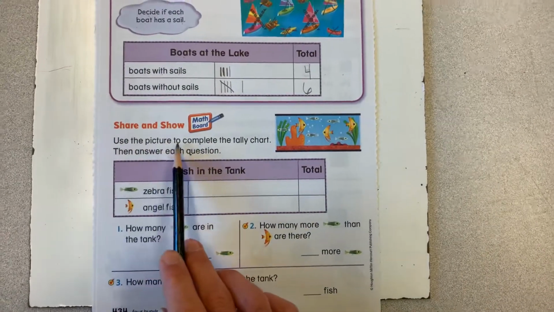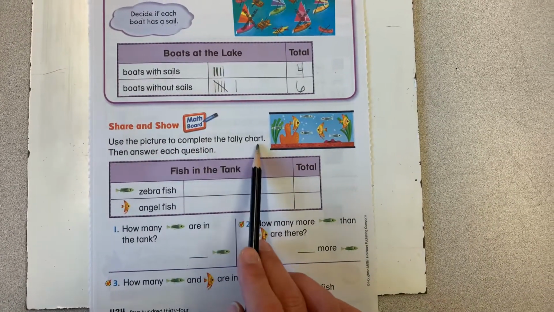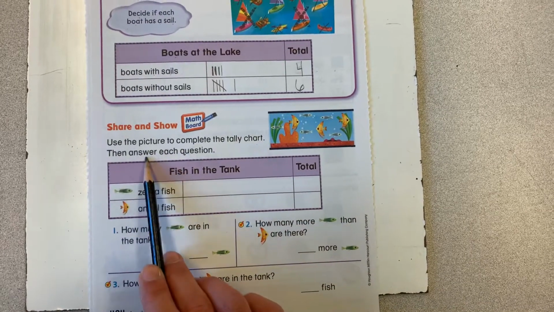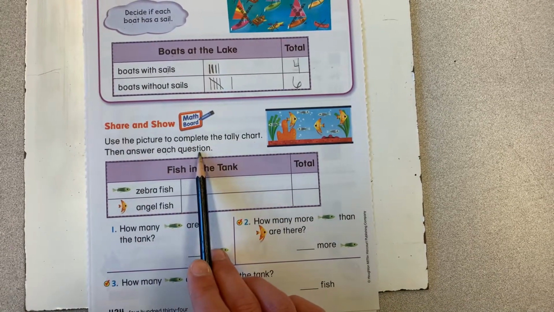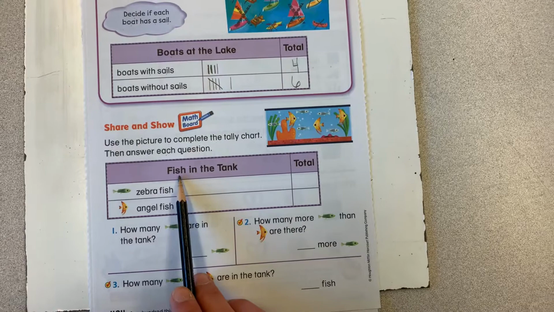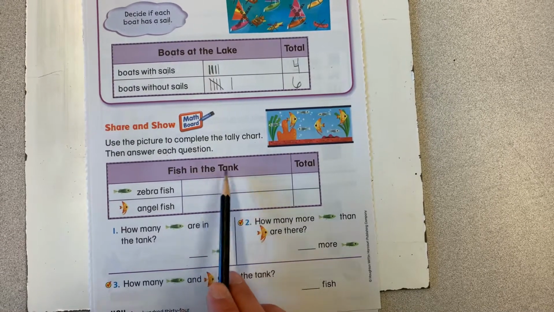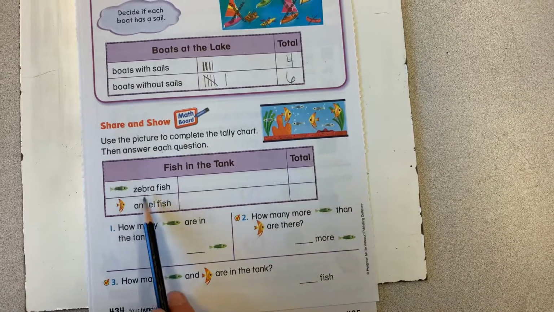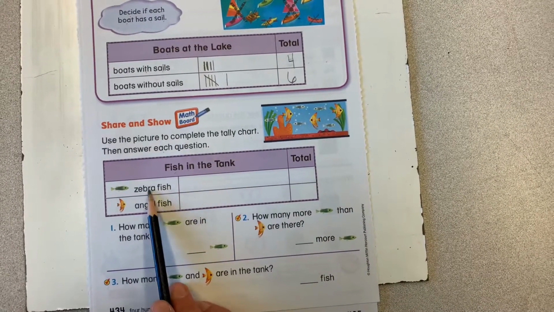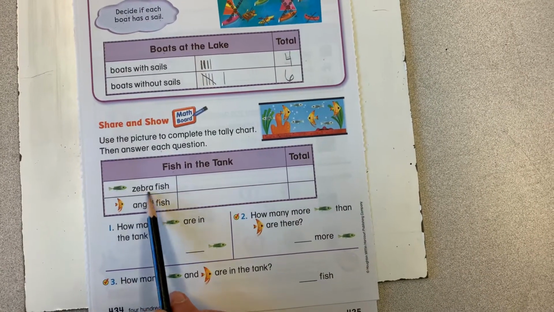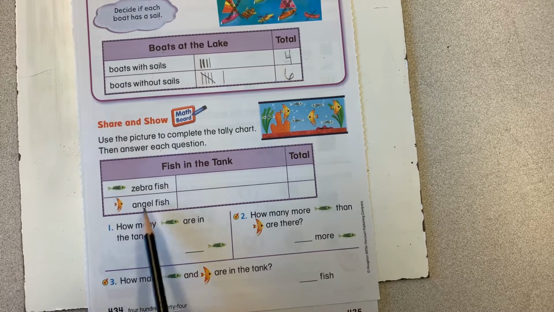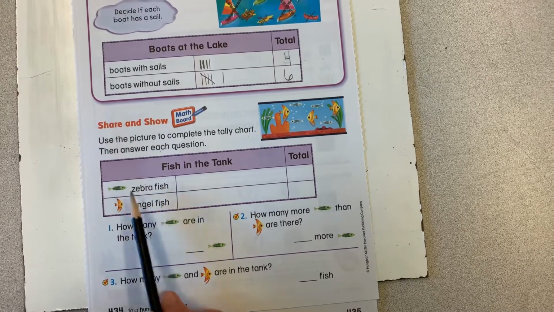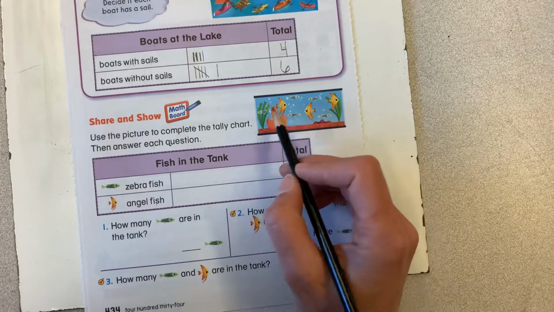Use the picture to complete the tally chart. Then answer each question. What's the name of our graph? Good. Our totals over here. What are the 2 kinds of fish we have? We have zebrafish, angelfish. All right, let's count the zebrafish first.